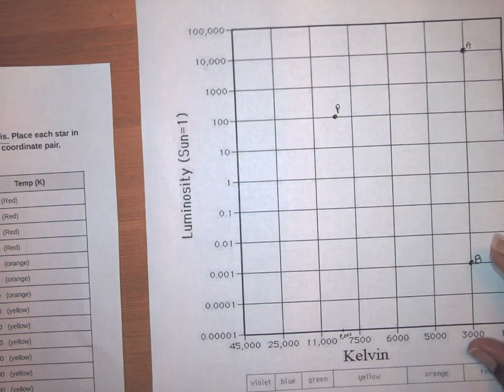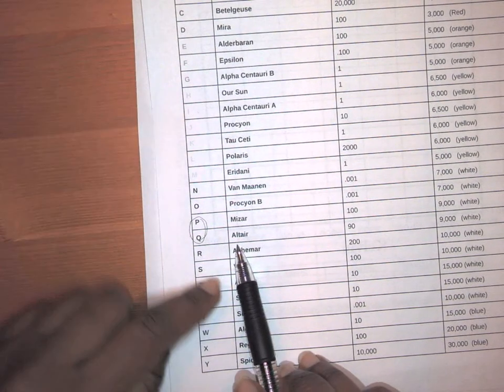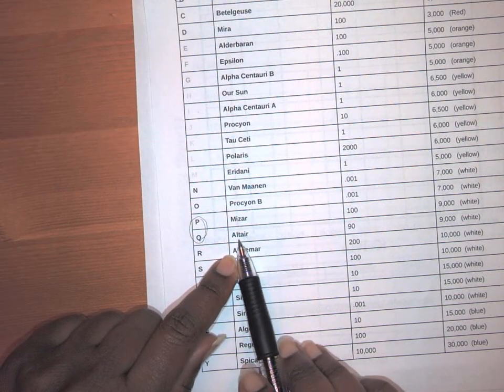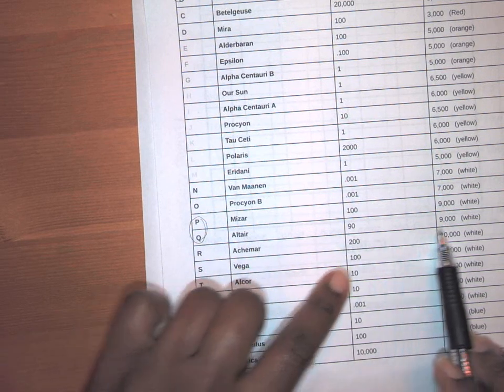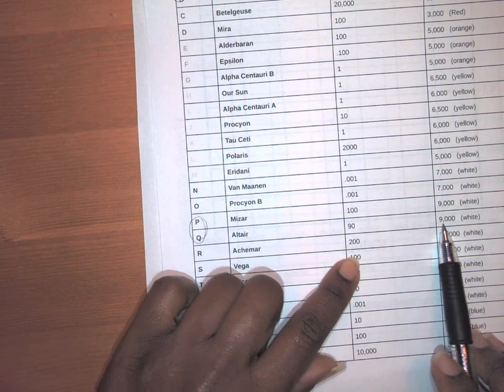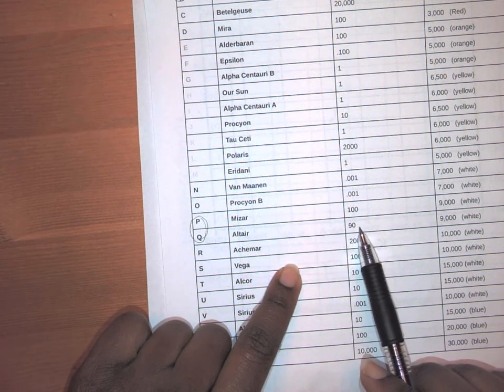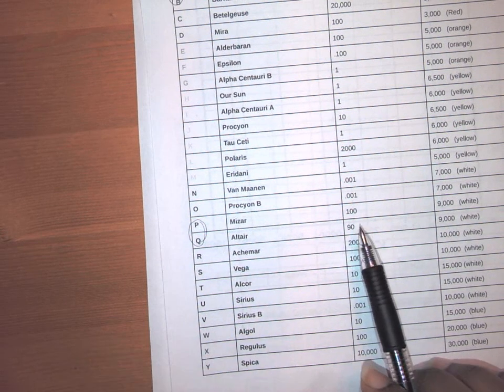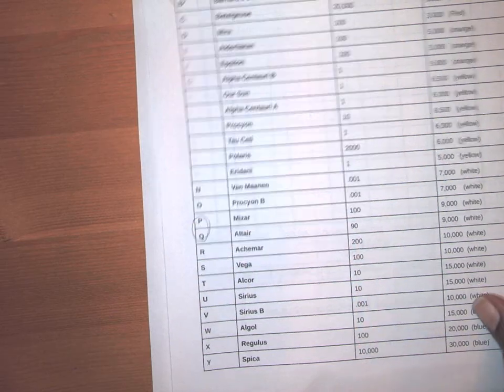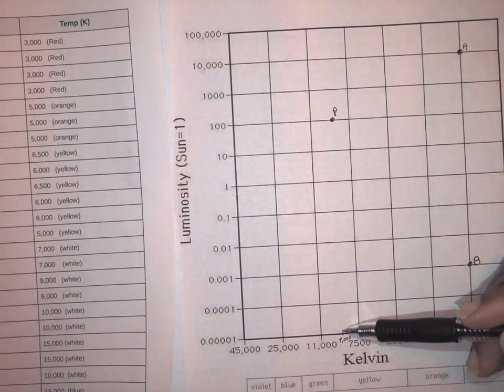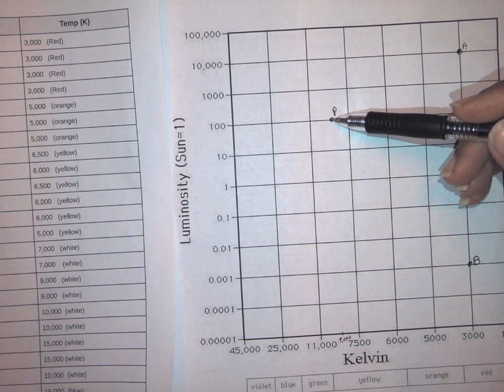All right, let's take a look at Q. So Q, that star, Altair, has a temperature of 9,000, so it's going to be the same part on the x-axis as Mizar. However, the luminosity is 90. It's a little less than 100. So if I look on my scale, here is my 9,000, my 90 is going to be a little less than my 100.